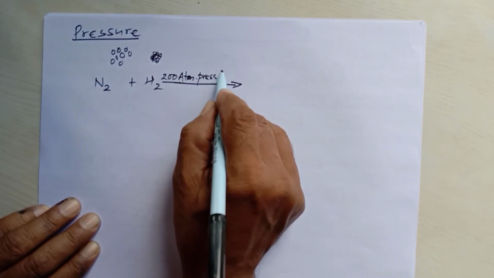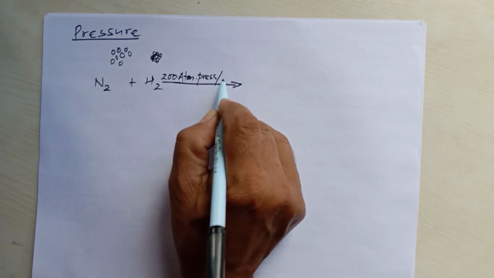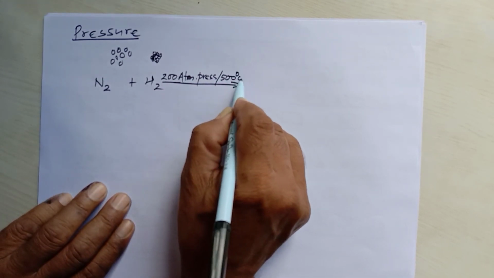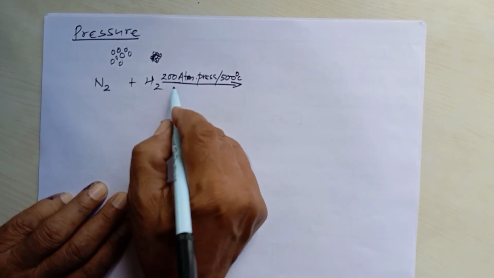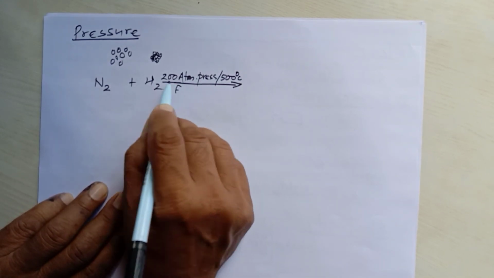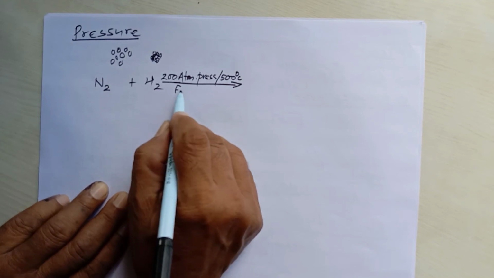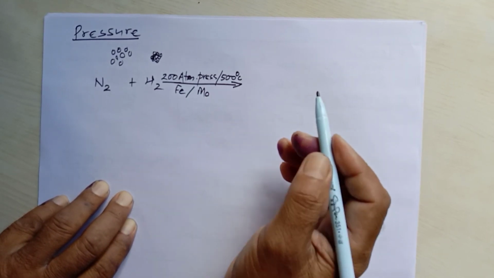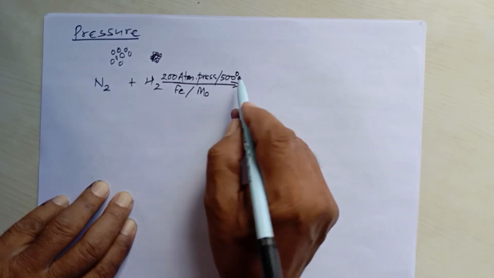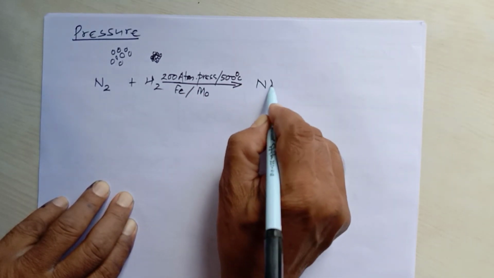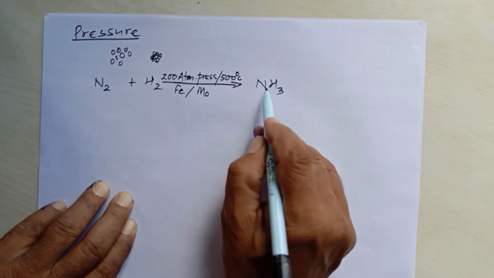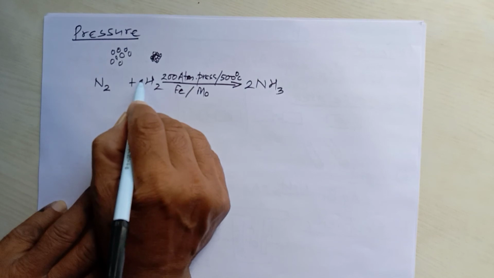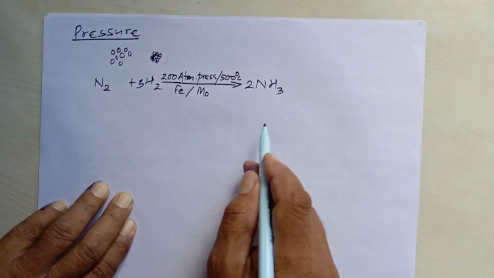Not only this, it requires high temperature also, generally 500 degrees Celsius, and it requires a catalyst also. Iron is used as catalyst and molybdenum is used as promoter. After all these conditions, nitrogen combines with hydrogen to form ammonia. Look at this: hydrogen 3 here, 2 there. If we take 2 here, 3 times 2 is 6, 3 times 2 is 6, balanced, nitrogen to nitrogen 2.